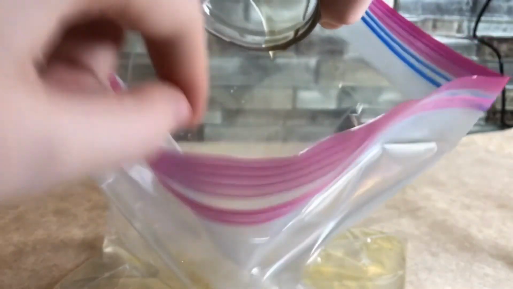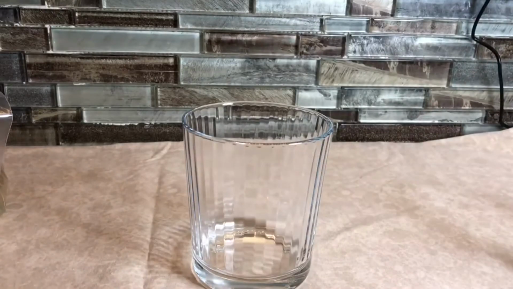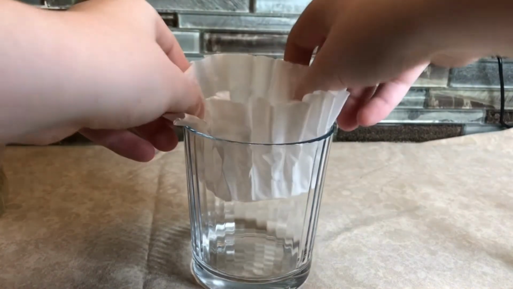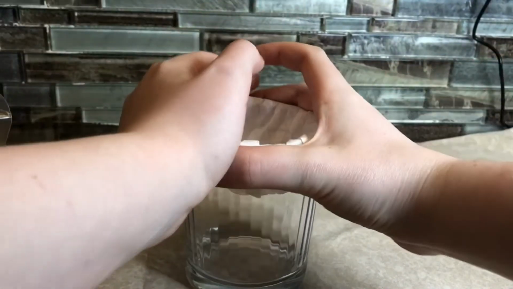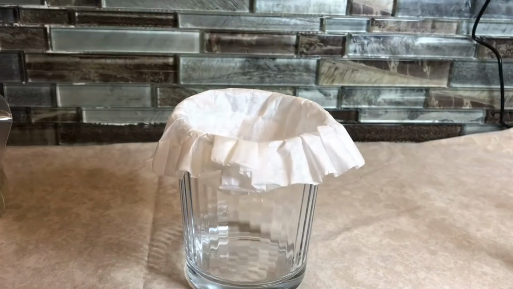Now pour the half teaspoon of dishwashing soap into the bag and reseal. Mix it up fully and try not to create too much foam. Place the bag off to the side once again. Take your cup and coffee filter. Put the coffee filter on the inside of the cup and create a filter for the liquid. The liquid is going to go through the filter and into the cup. It's recommended that the coffee filter edges are folded over the cup's rim.